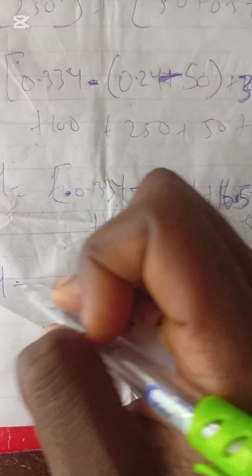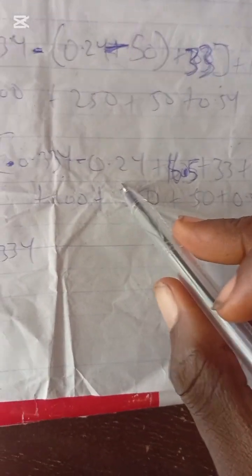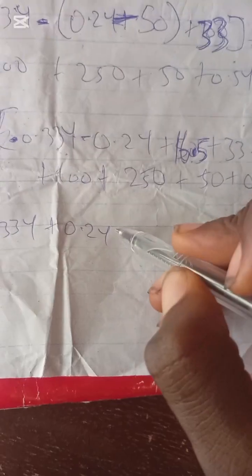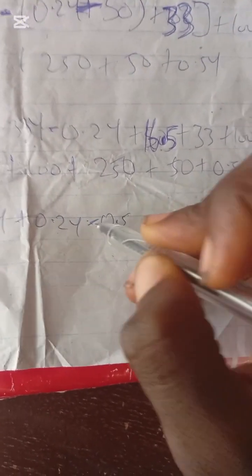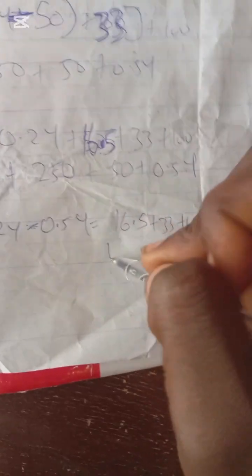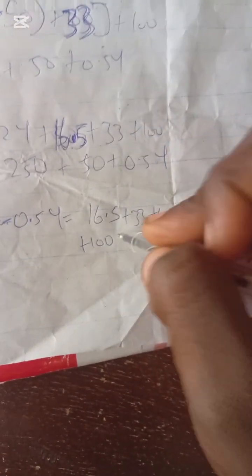So plus comes here and becomes minus 0.33y. Minus comes here, it becomes plus, so plus 0.2y. You come to this place, the last y is 0.5, so if you come here it becomes minus 0.5y. All of them will be equal to. Now if we check the other normal numbers we have: 16.5 plus 33 plus 100 plus 100, right? Plus 250 plus 50.